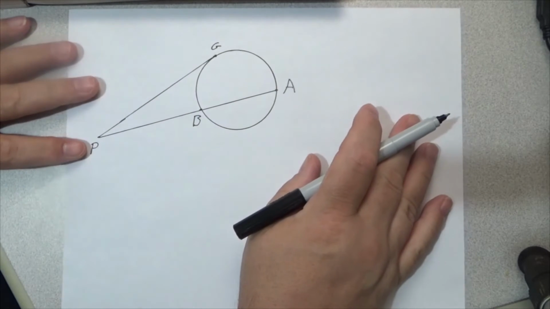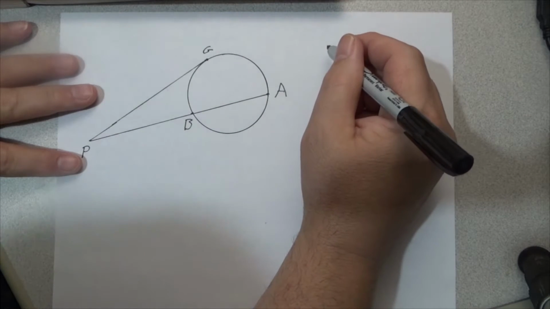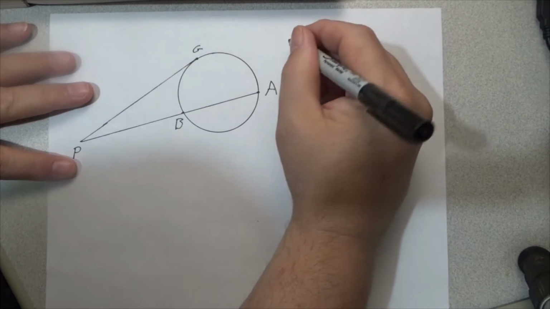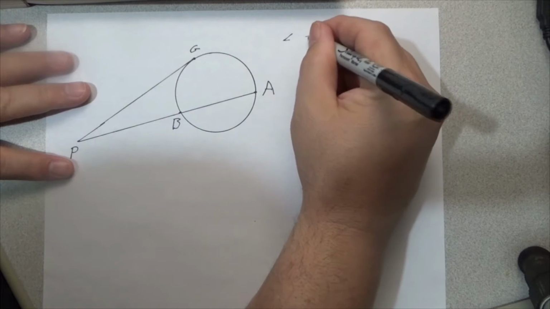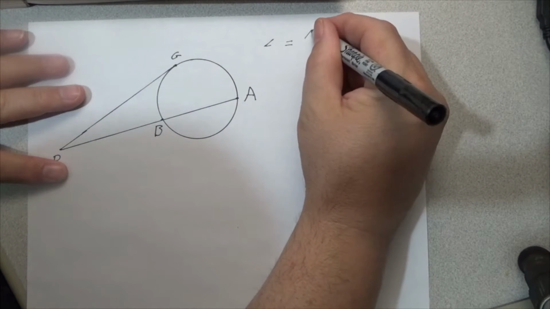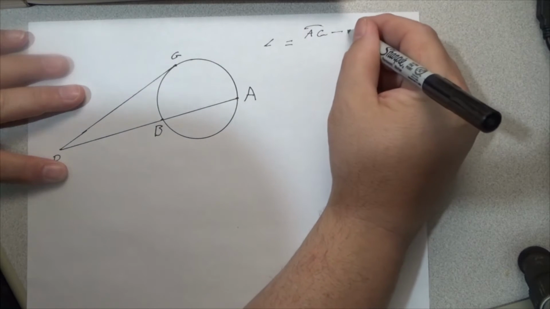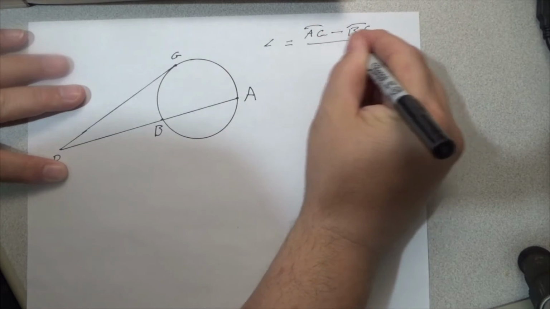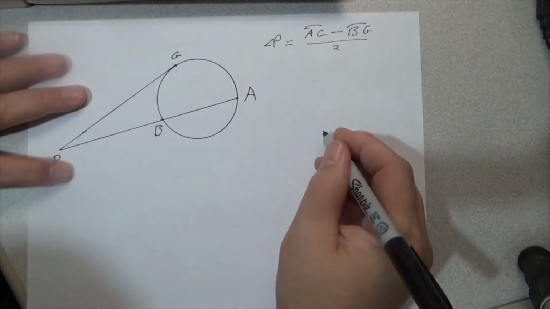134.46. Let's remember from page 640, you'll see a figure very similar to this, and the equation for finding the angle is equal to the larger arc, which in this case is arc AG, minus the smaller one, which is BG, divided by 2. So that will be angle P.